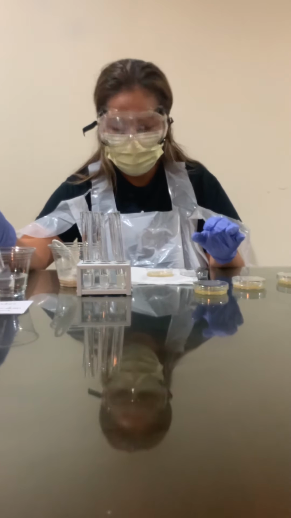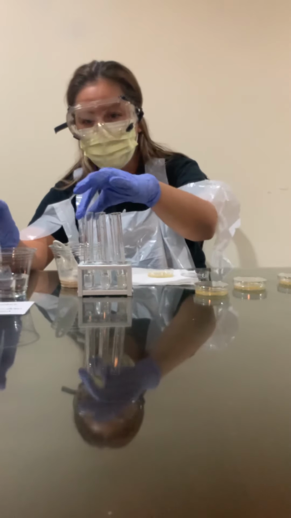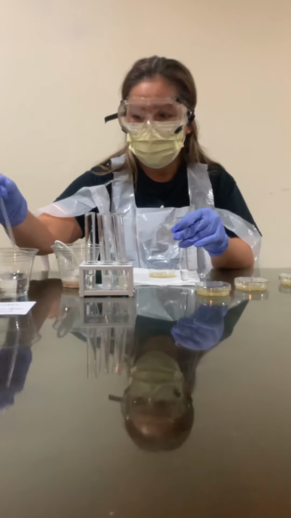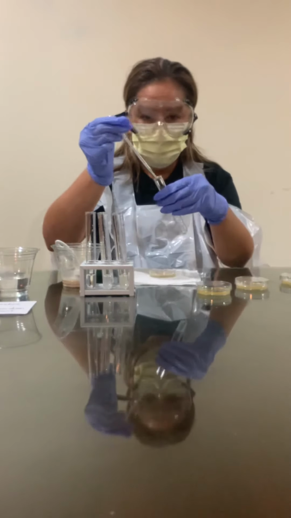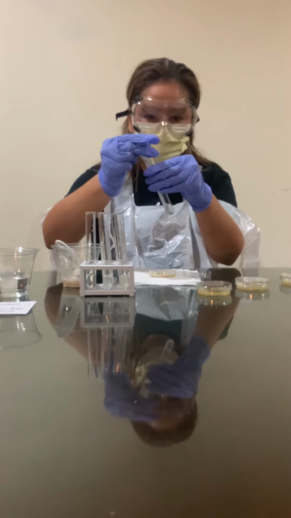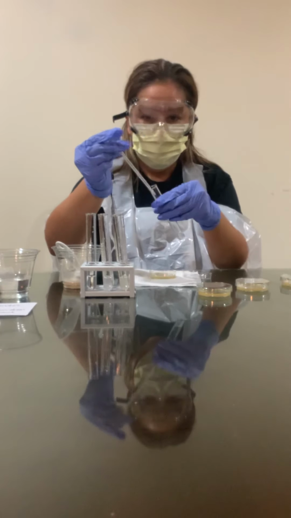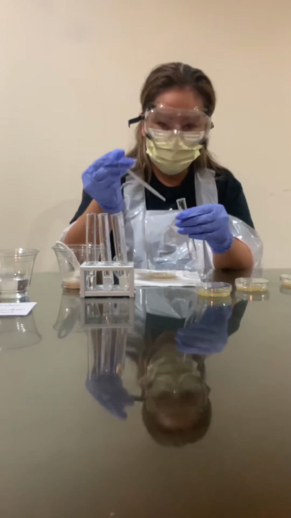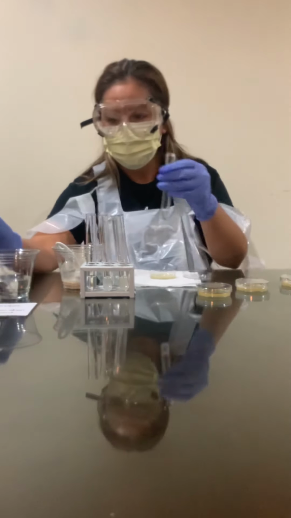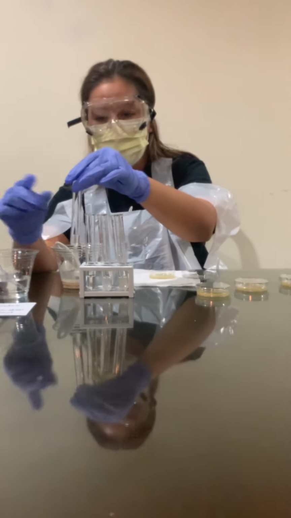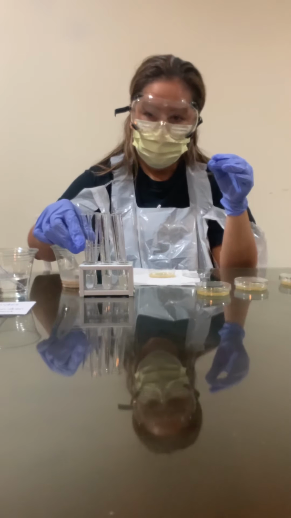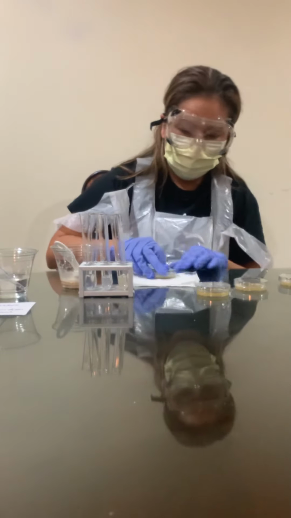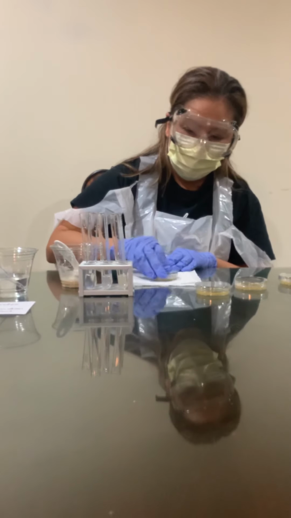I prepped my agar about an hour prior to the actual experiment, so they're ready to go. Again, 1, 2, 3, 4 drops. I have to be very careful with those. I was having trouble keeping them in place. Swirl these around a little bit.